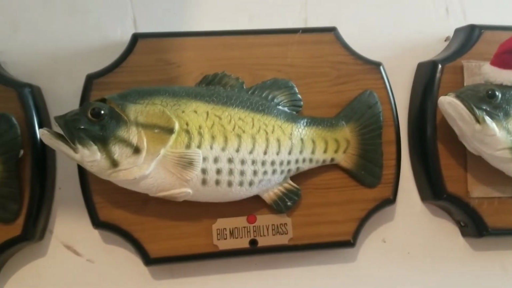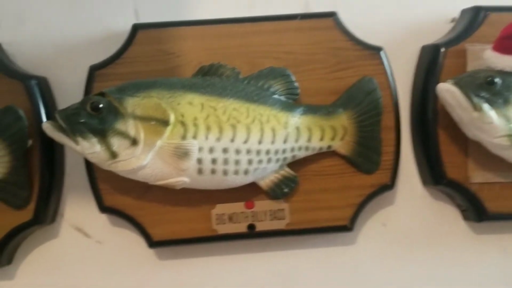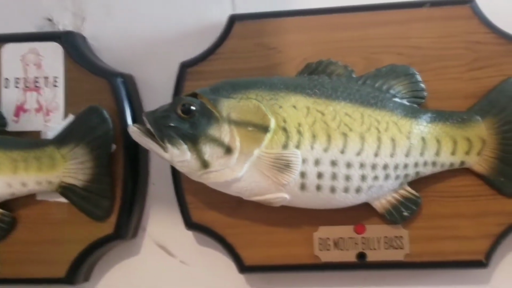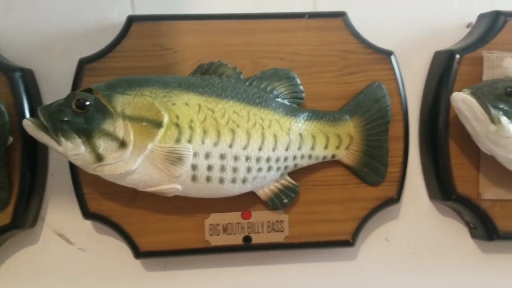I'm decently strong, but not as strong. But the fact that I was able to get the skin back on was a big feat for me. This was honestly the most aggravating repair.